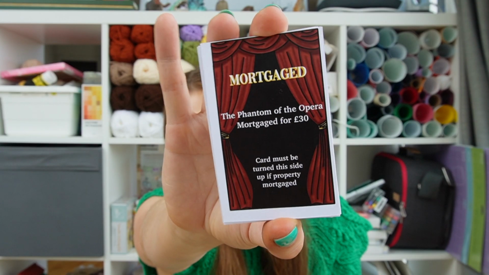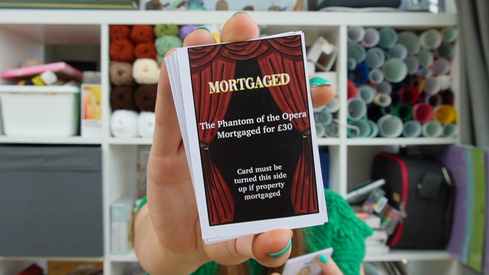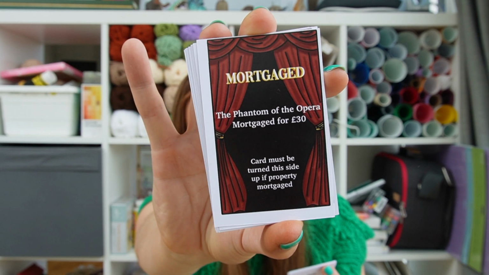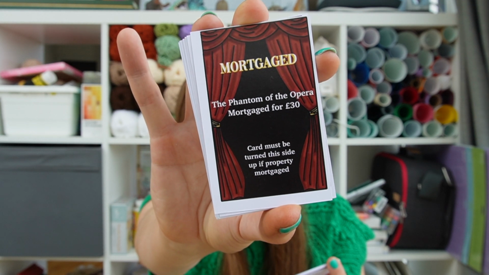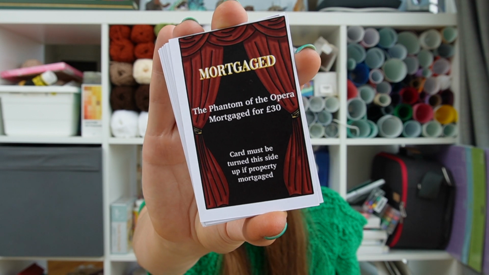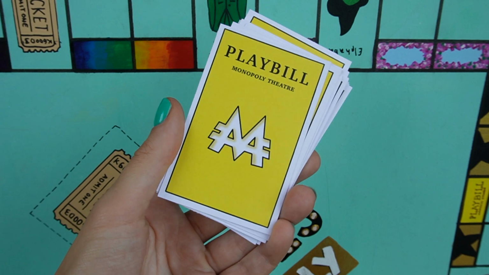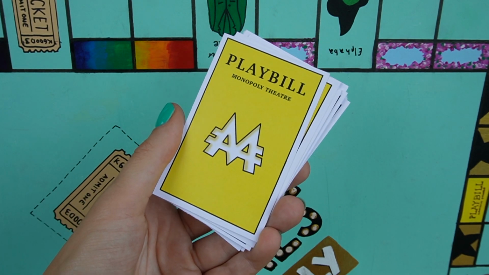But anyway, on the back of the property cards, I just wanted to show you what it looked like. So we have the mortgaged side, and of course it says what the property is, how much you mortgage it for, and which side the card must be turned if it's mortgaged or not mortgaged. And then for the design, I just did a basic curtain because I thought that was very fitting for the musicals theme. So now let's go through all of the chance and community chest cards.